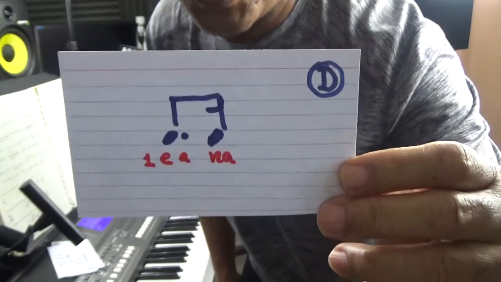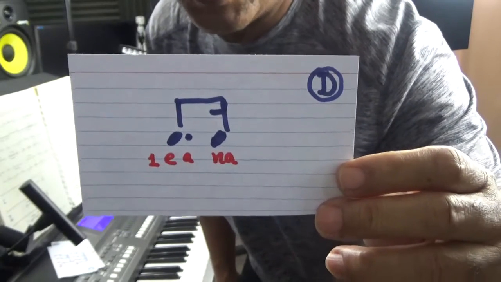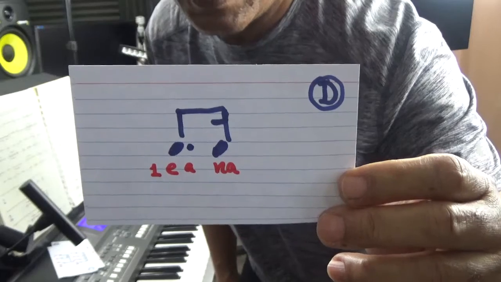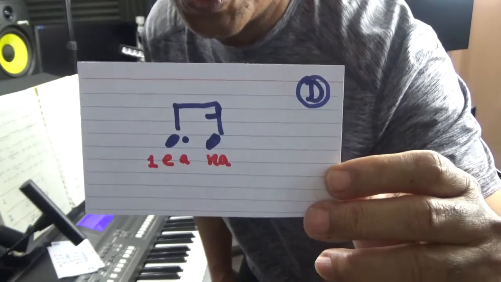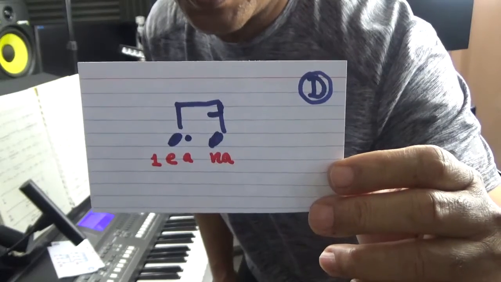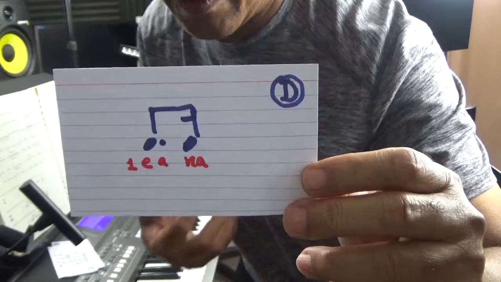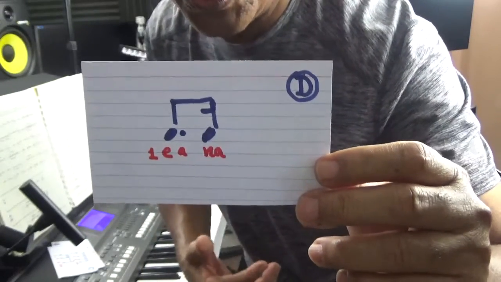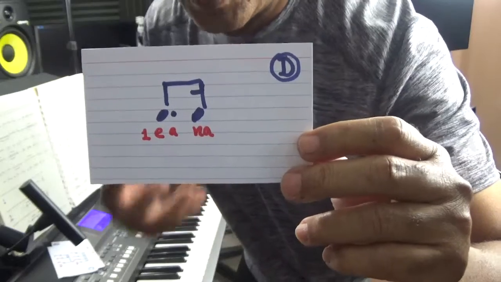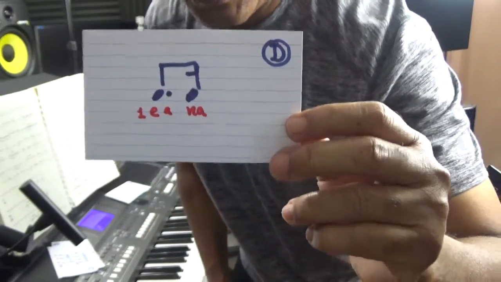So right there, you still have 4 16th notes, except 3 of them are combined into one note. Just like I have been telling you, rhythm is about how long you play a note.